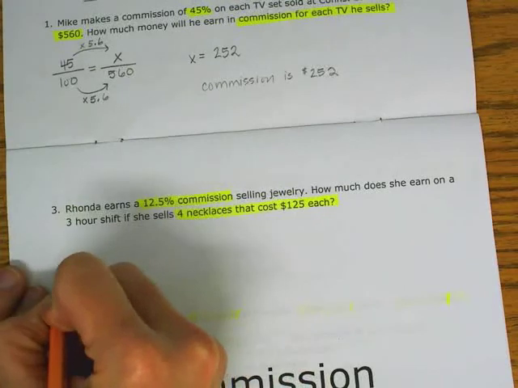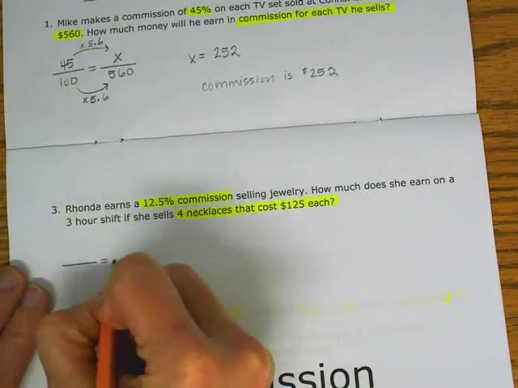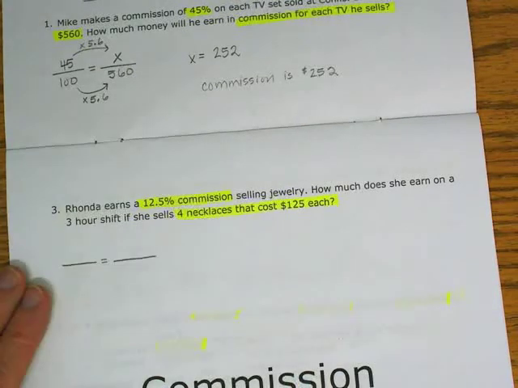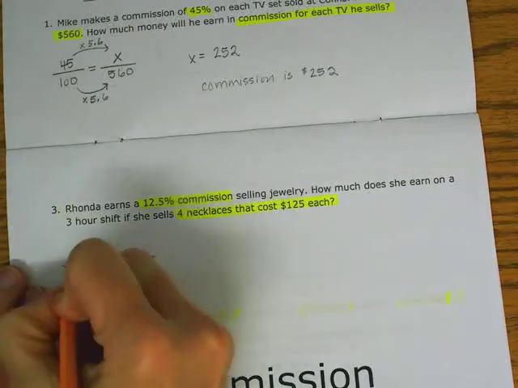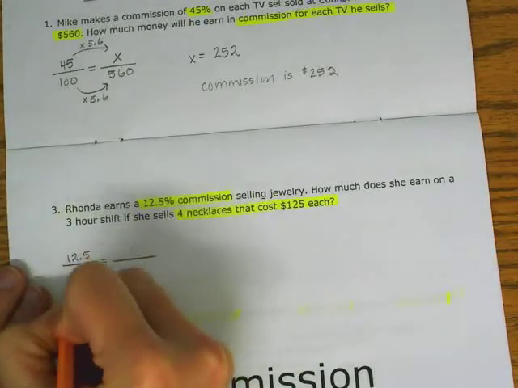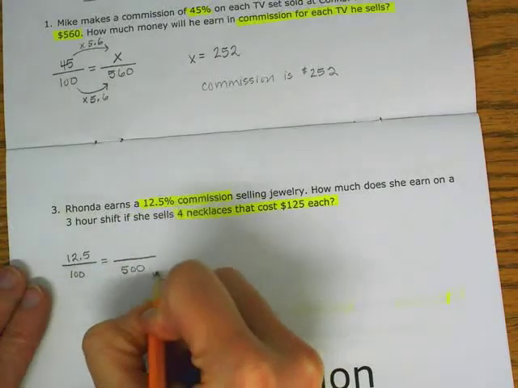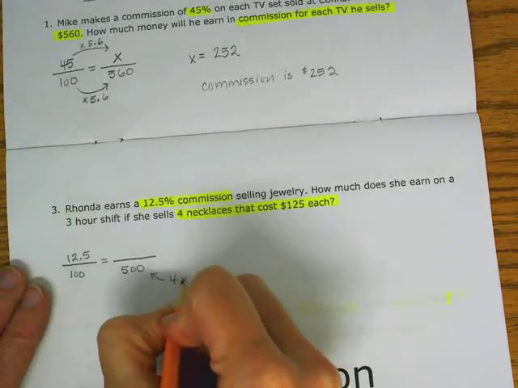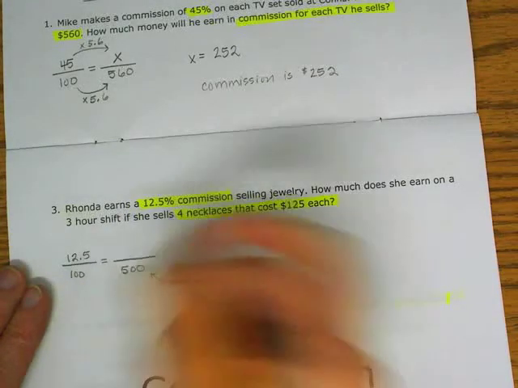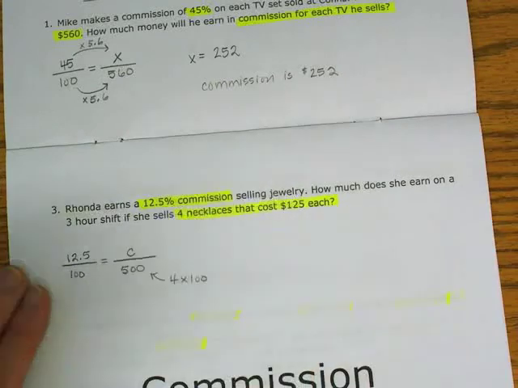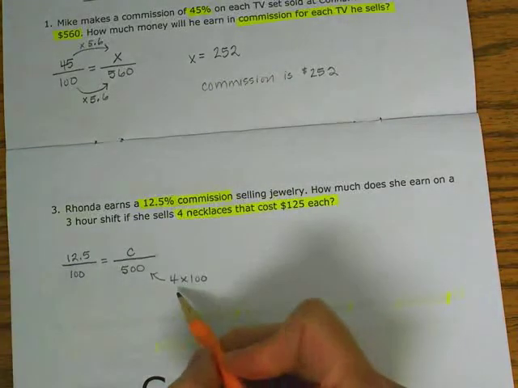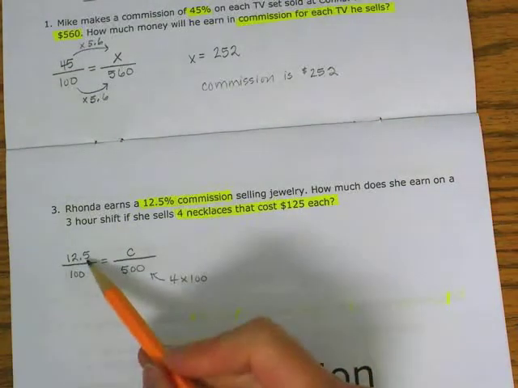So set up the proportion and see if you're doing it right by pausing now, setting up the proportion, and then playing the video again. So I have set up the proportion here, 12.5%.